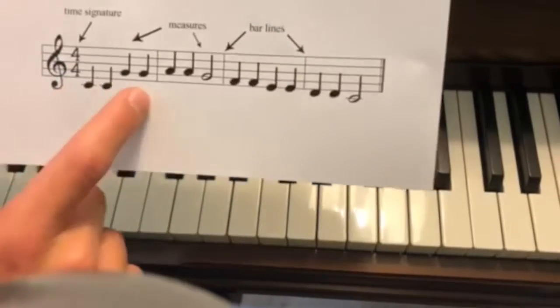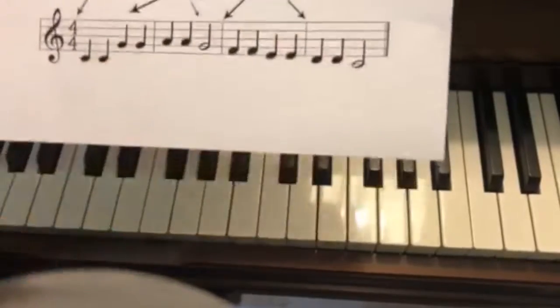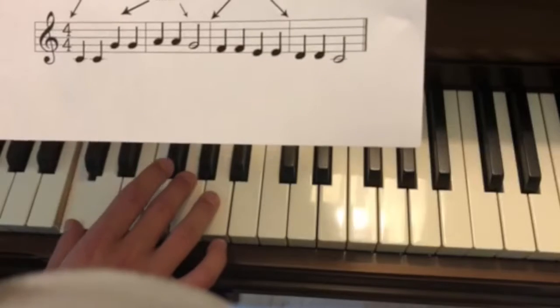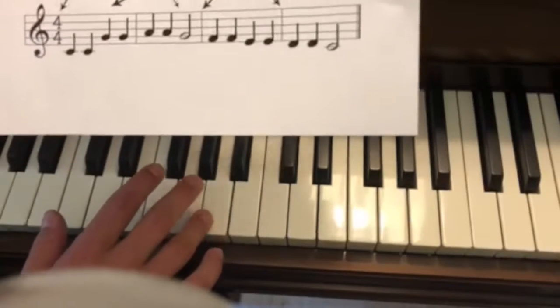Now let's say that we wanted to take out this note for whatever reason. We would simply play a rest, meaning we don't play at all. Rest.